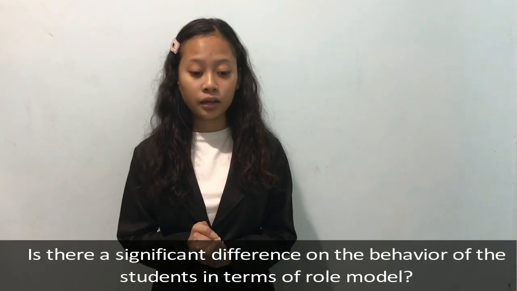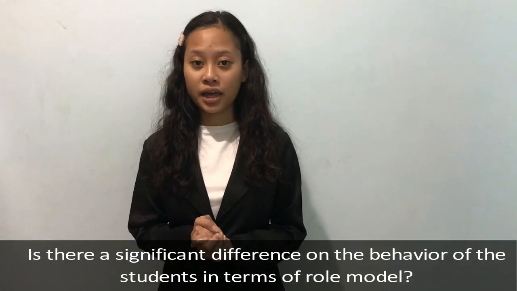Problem number 3. Is there a significant difference on the behavior of the students in terms of role model? With a computed F value of 0.000365, which is lesser than the F critical value of 6.591382, and the P value of 0.99989 greater than the significance level of 0.05, it means that the null hypothesis is accepted.